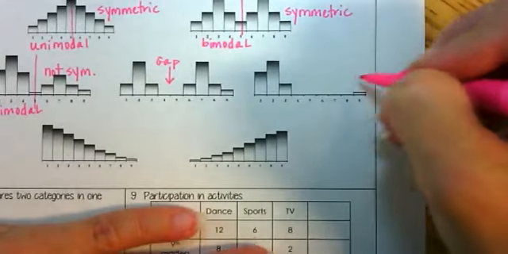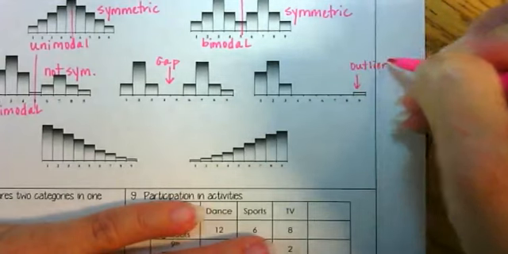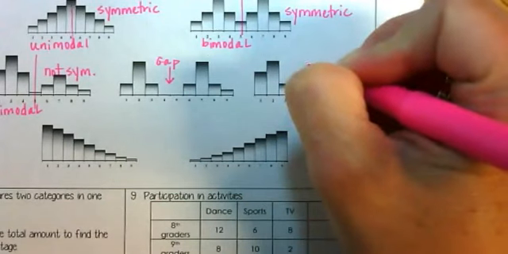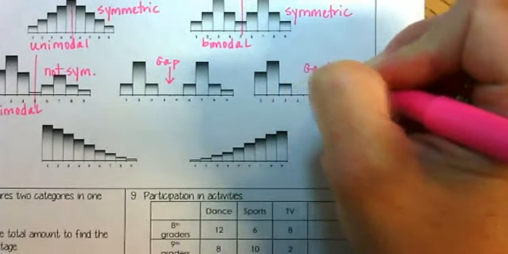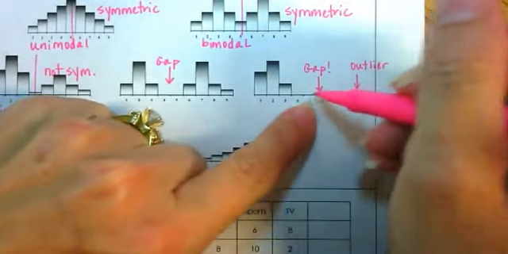This right here is going to show you what an outlier would look like. And what's important about an outlier is you won't have an outlier unless you also have a gap. So outliers wouldn't be outliers. They wouldn't be far away from the data if they had other ones in between here.